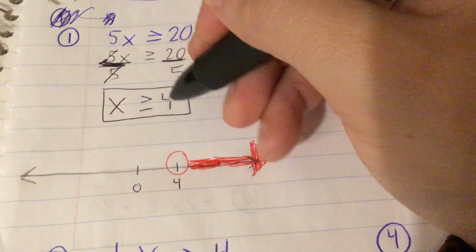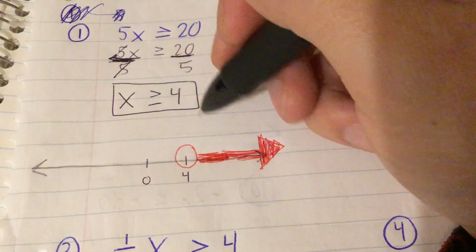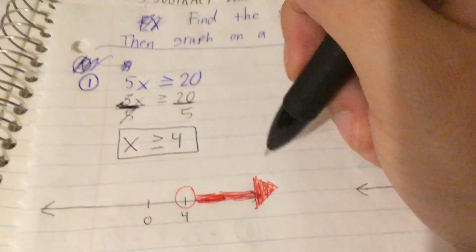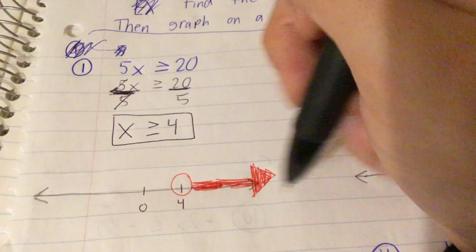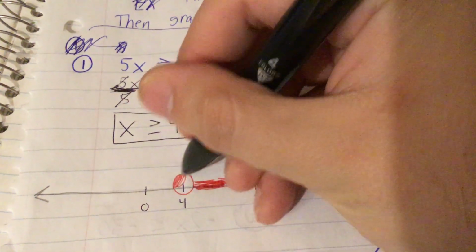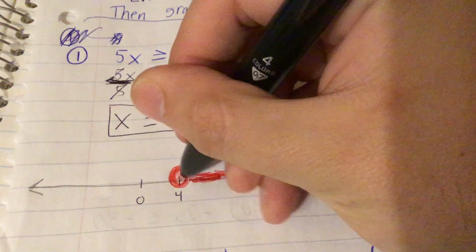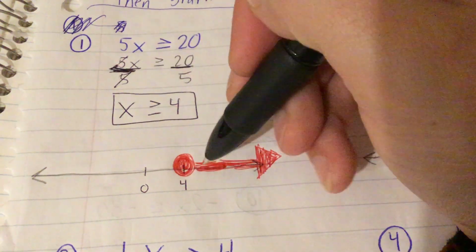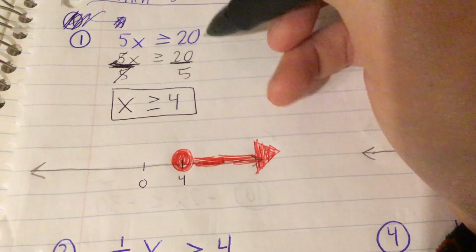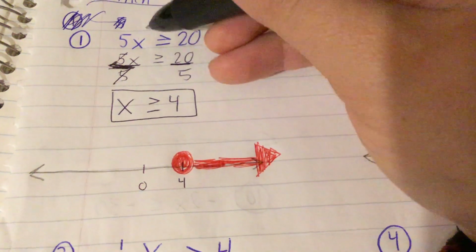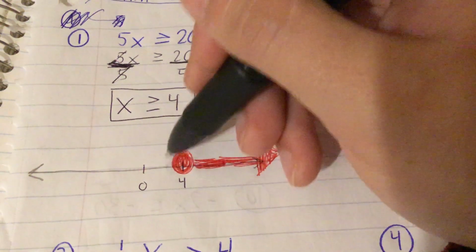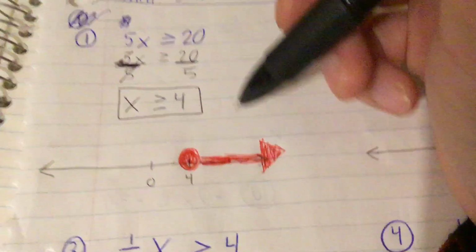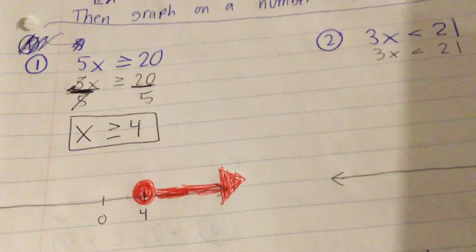But it says greater than or equal to. So what numbers are allowed to be? Is 4 invited to the birthday party or not invited to the solution set birthday party? It's invited. So x is allowed to be 4 or more. And this statement is true because if x was 4, 5 times 4 is in fact 20. 20 is greater than or equal to 20. So that is true. 5 times 5 is 25, greater than or equal to 20. 5 times 3 is 15. 15 is not greater than or equal to 20. So anything that's shaded is true.